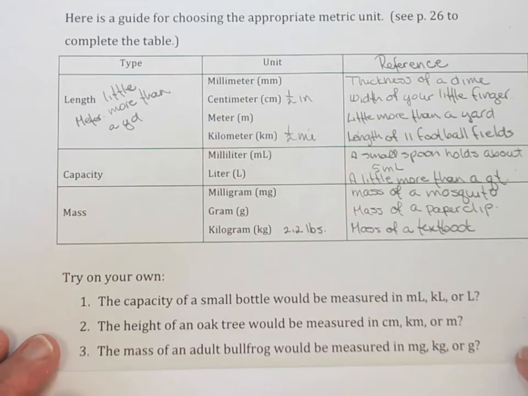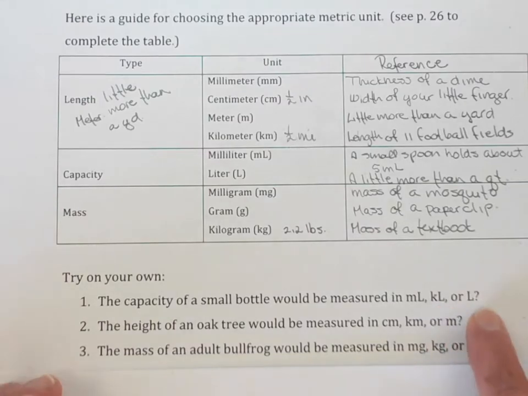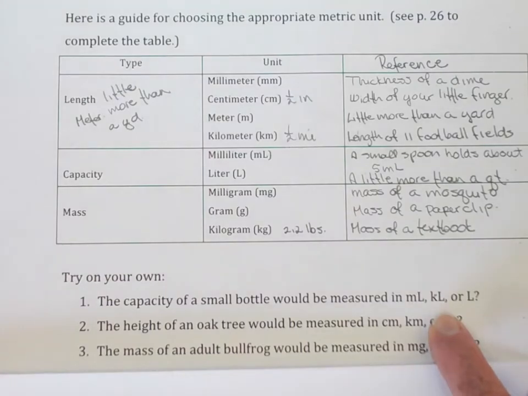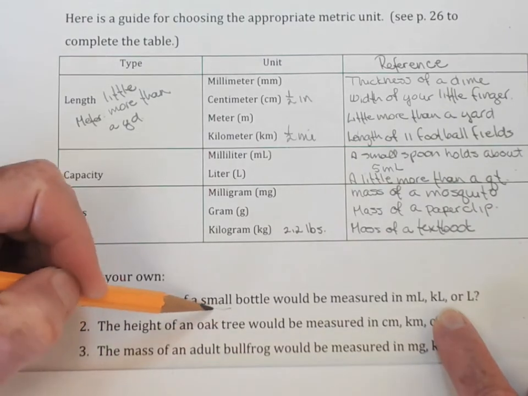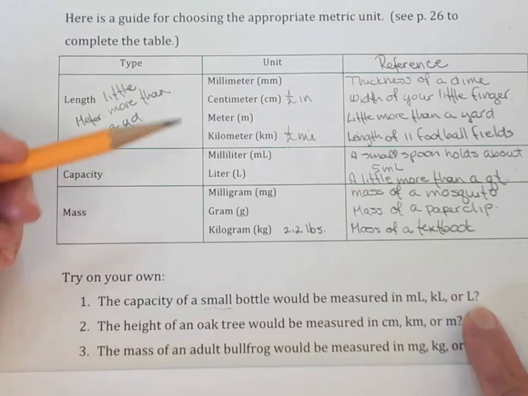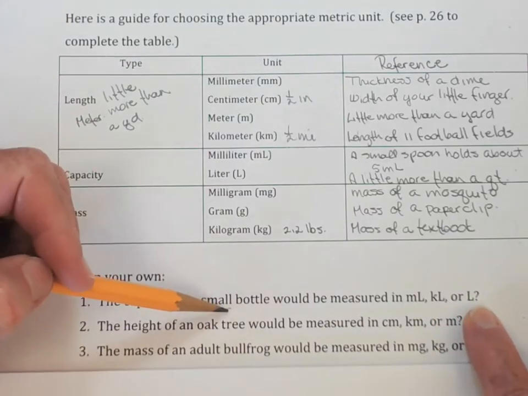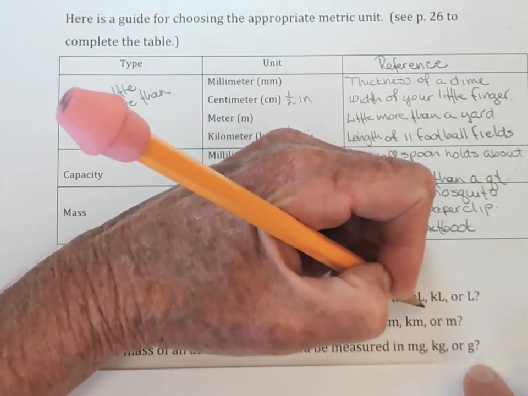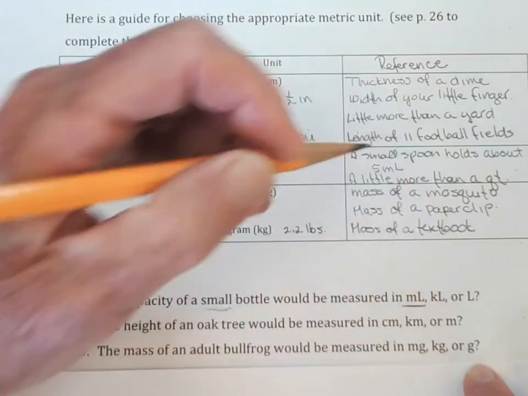Okay, so let's see. We know that a liter is one of those soda bottles. So a kiloliter, if we took the big soda bottles, it would take 500 of the big soda bottles to make a kiloliter. So that one really doesn't make sense if we're talking about a small bottle. And you know a liter is like the bottle of soda, but it says it's small. So we're going to use milliliter for that one because it's a small bottle.